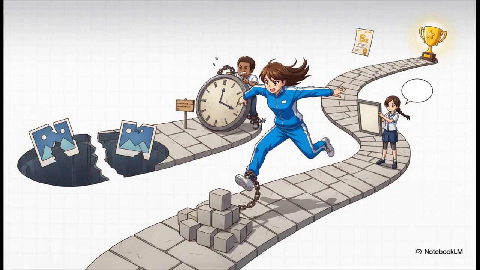And here are the other pitfalls to watch out for. Just describing without actually comparing, running out of time, relying on really basic words like good or nice, and not using that crucial speculative language we just talked about. If you can steer clear of these, you're going to be way ahead of the curve.